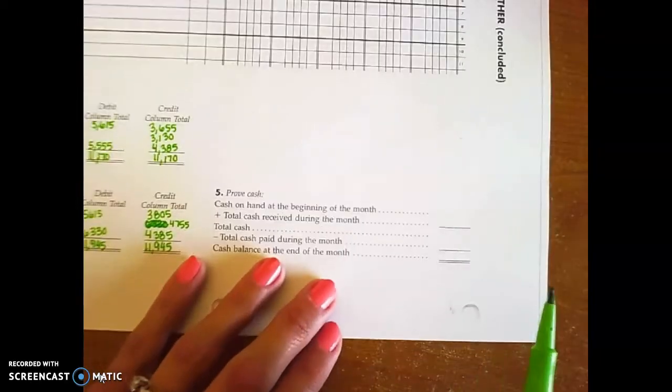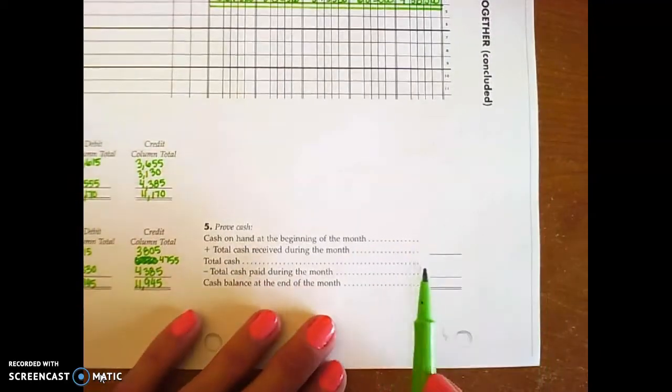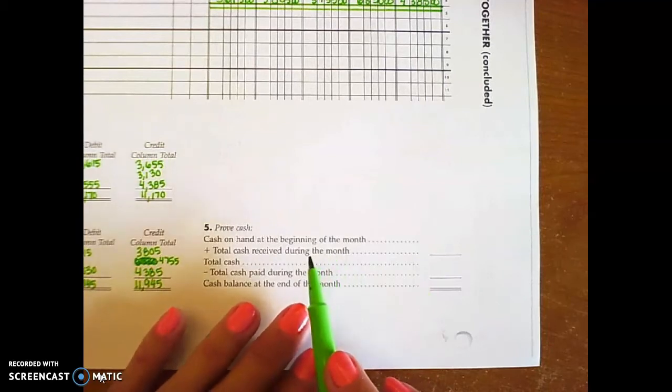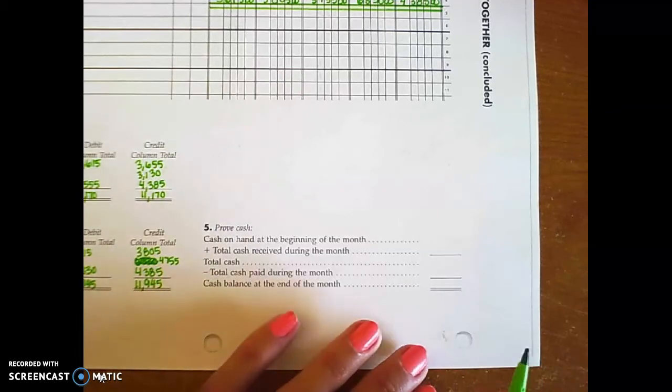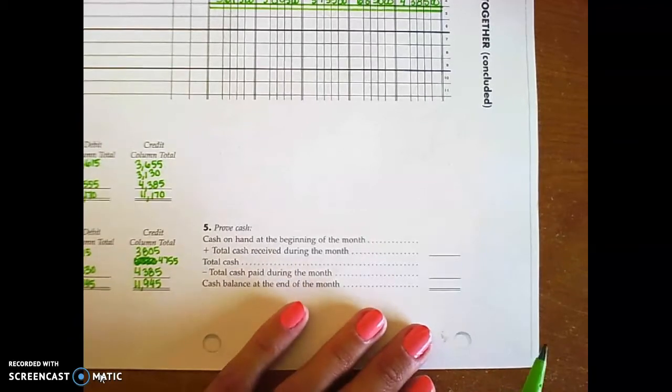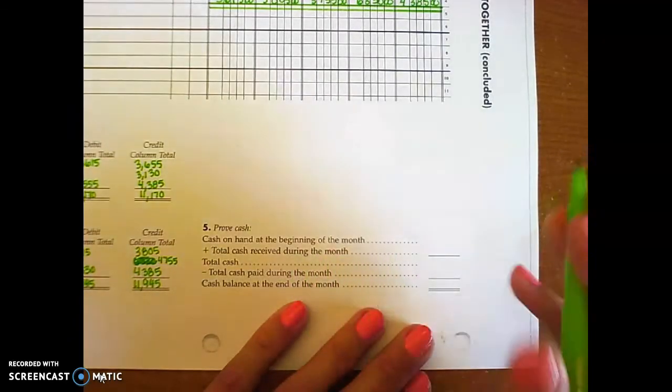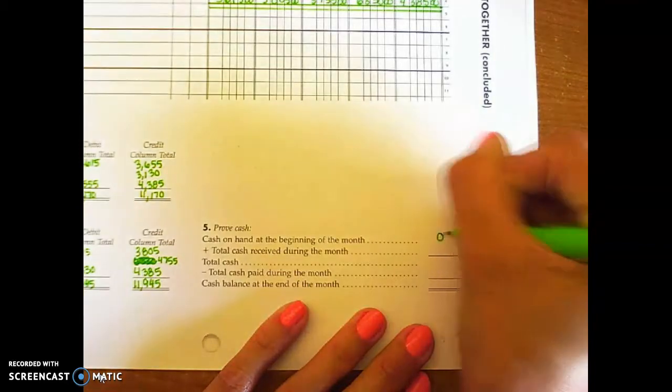So that will be this little section down here. So, prove cash. It says cash on hand at the beginning of the month. If you look in step 5 in your textbook, it says the beginning cash balance on April 1st is 0. And it says the balance on the next unused check stub is 1,945. So that's the ending number we're trying to get to. So cash on hand at the beginning of the month is 0.